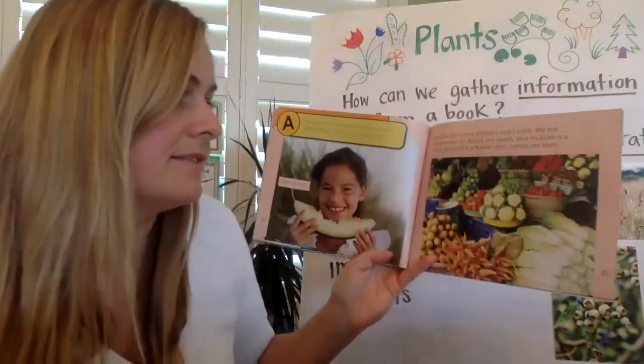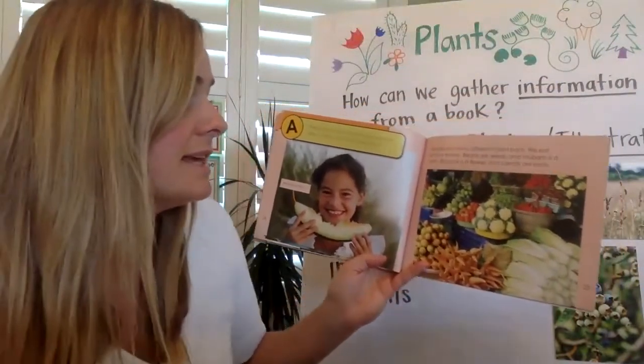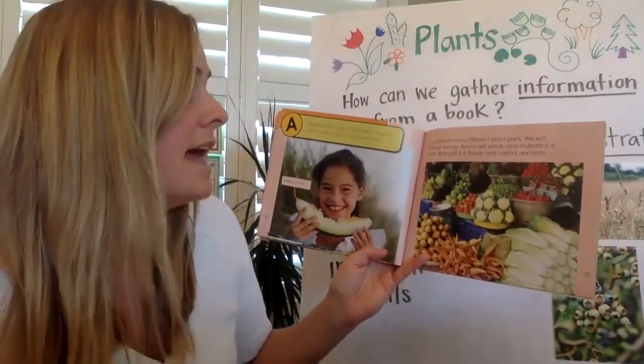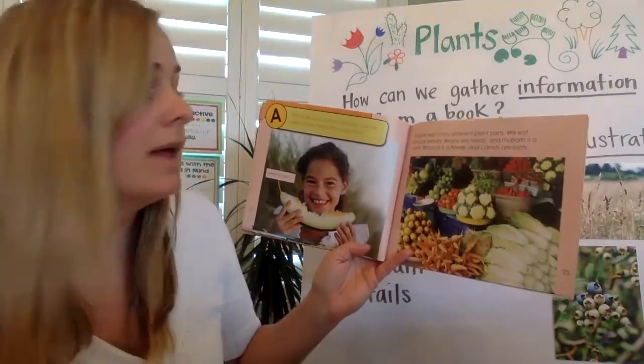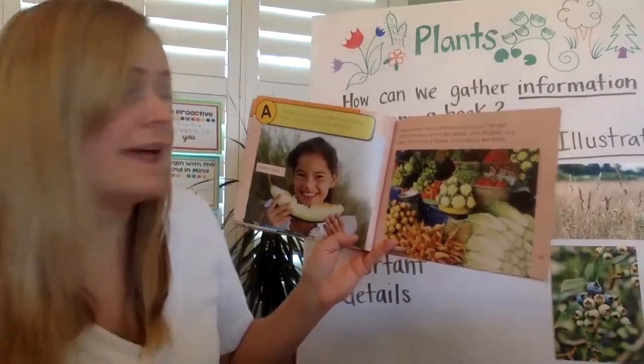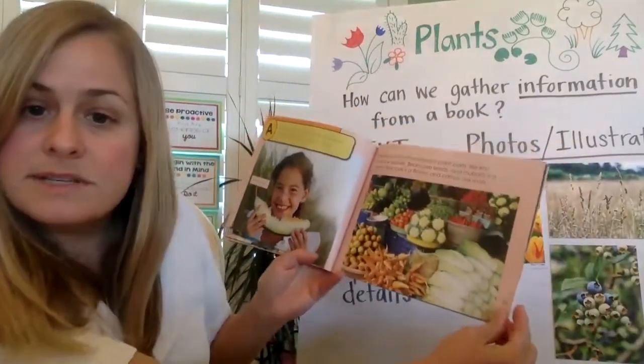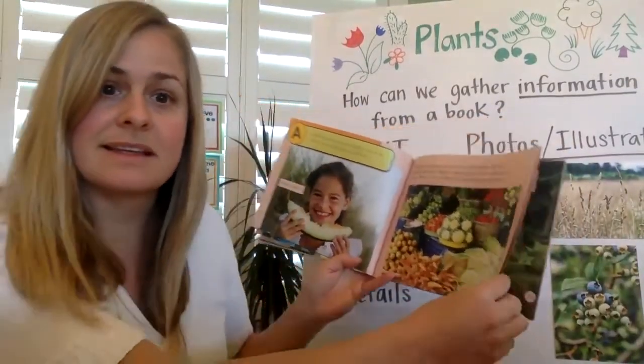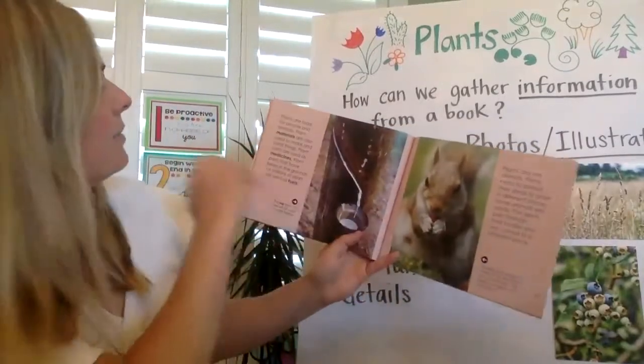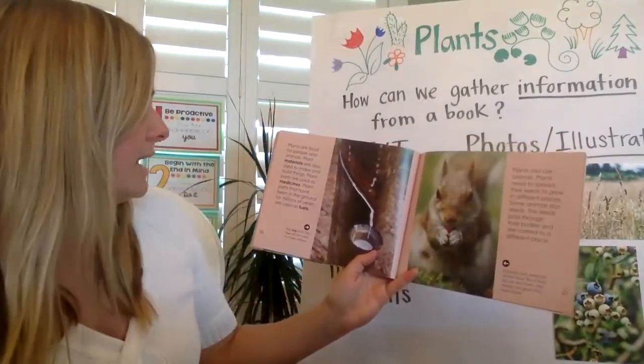People eat many different plant parts. We eat lettuce leaves, beans are seeds, and rhubarb is a stem. Broccoli is a flower, and carrots are roots. So we eat all those different parts of plants. Plants are food for people and animals.